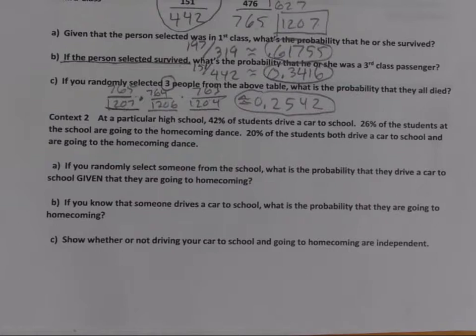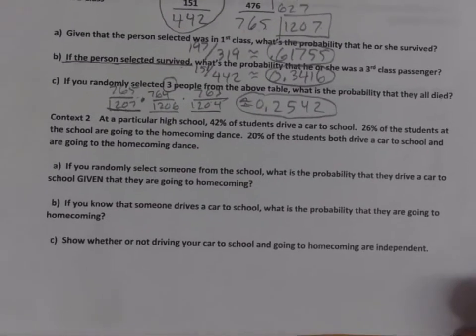So then we've got this problem. Now this problem may sort of appear to be a Venn diagram problem, but it's going to be making use of our conditional formula.